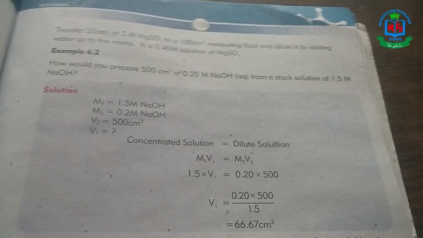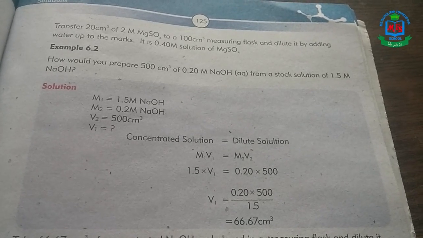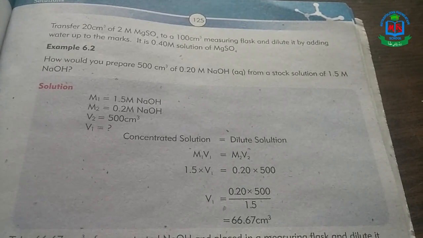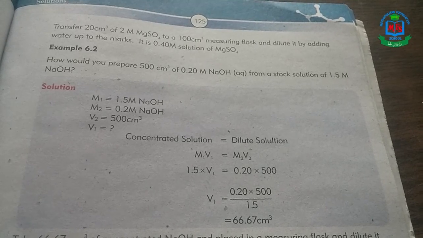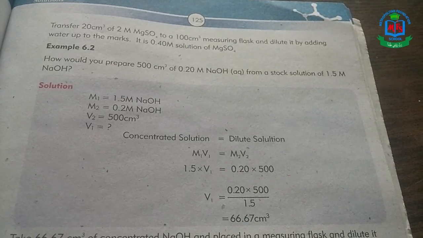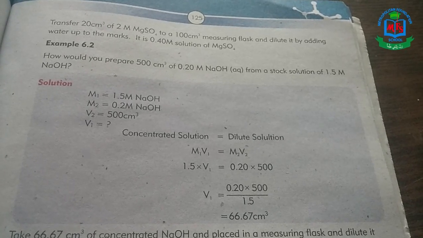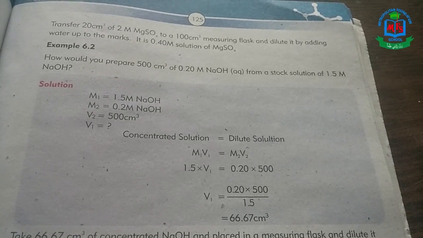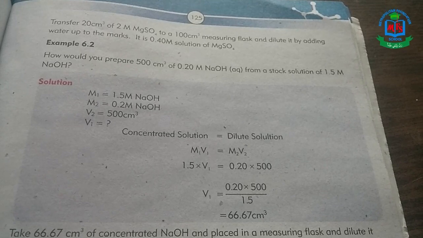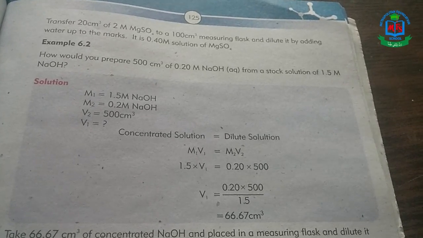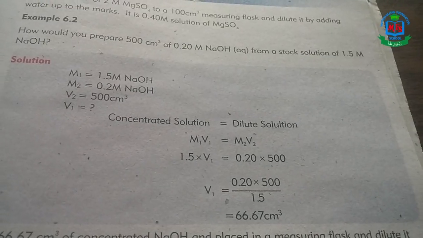Then the value of M2 is 0.2, so below M2 we write 0.20. And then we write the value of V2, that is 500 cm3. We can find V1.